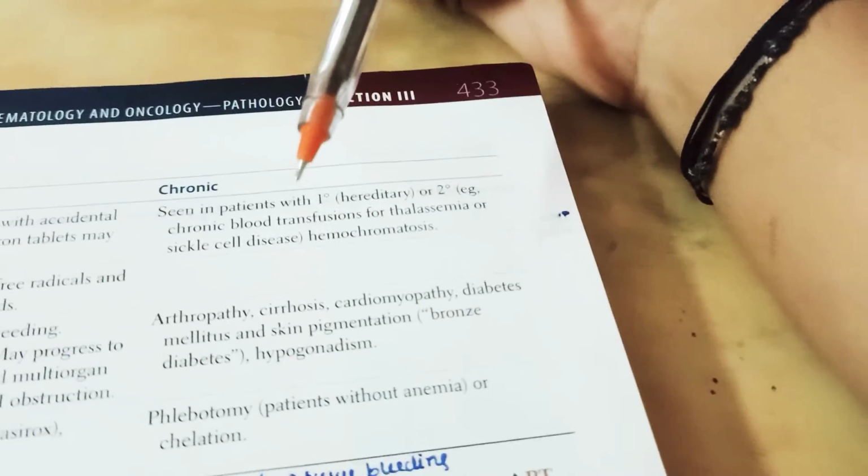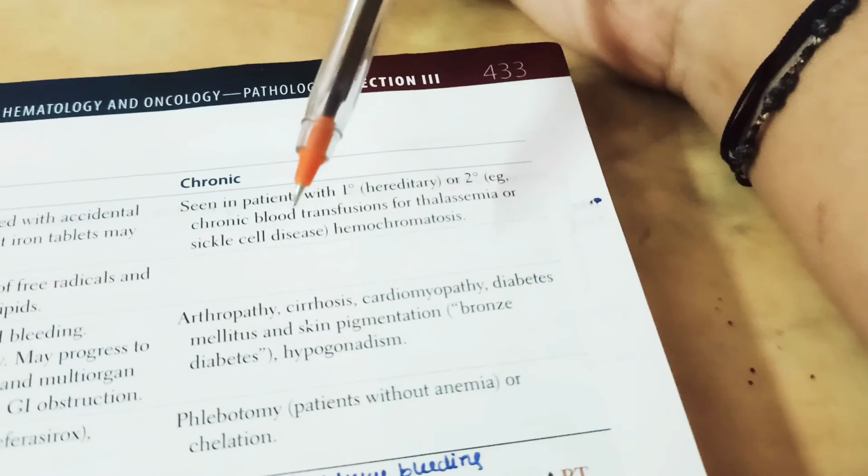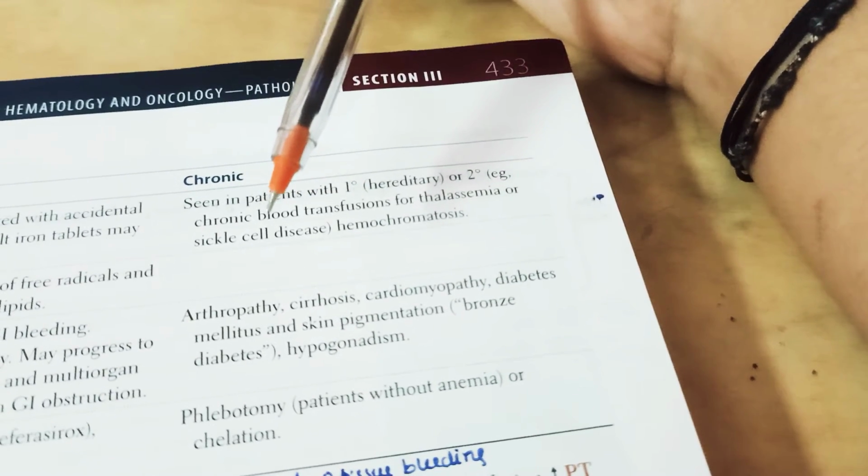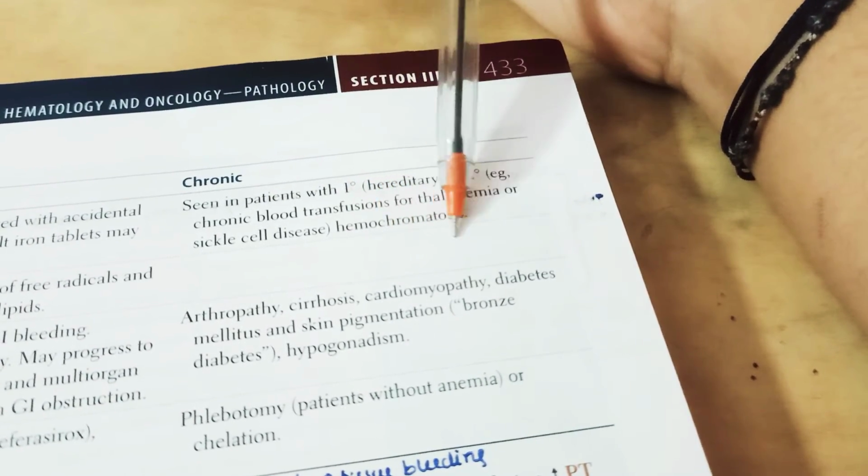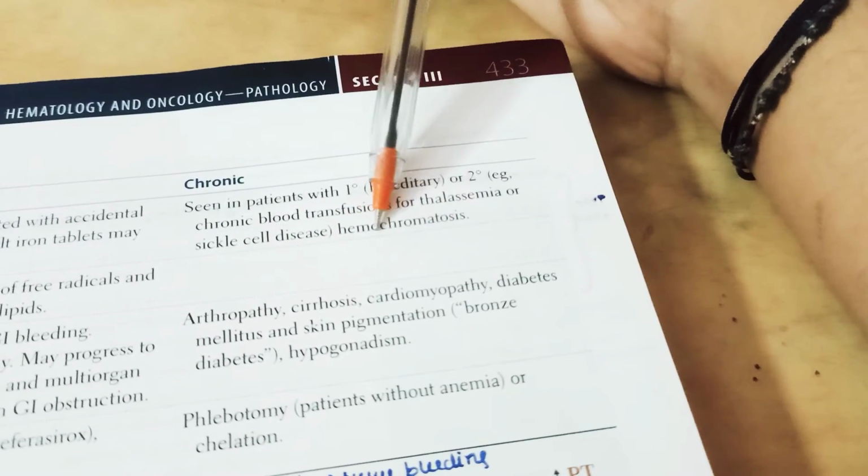Coming to chronic iron poisoning, it is seen in patients with primary hereditary or secondary chronic blood transfusion for thalassemia or sickle cell disease, and also hemochromatosis.